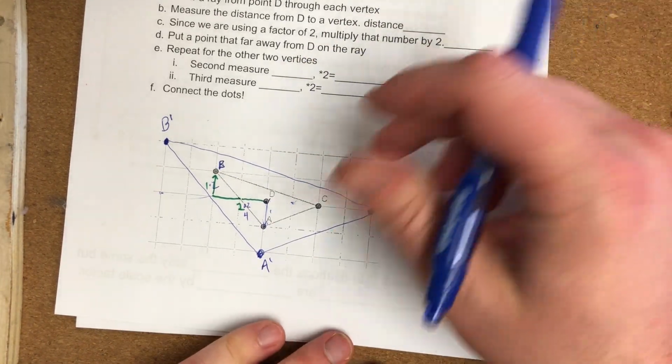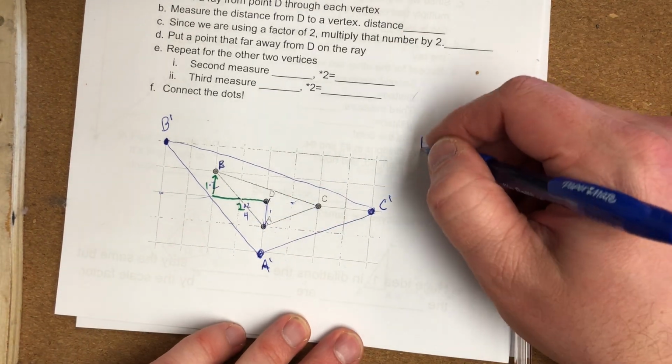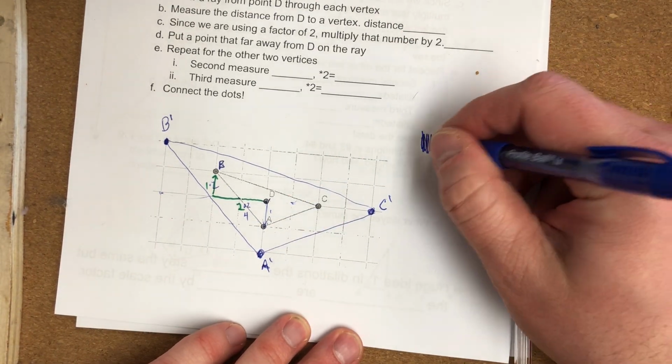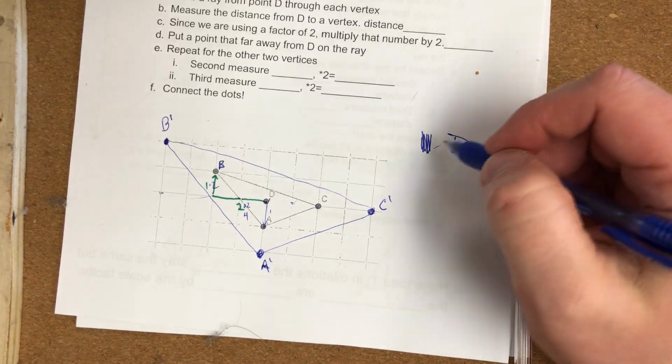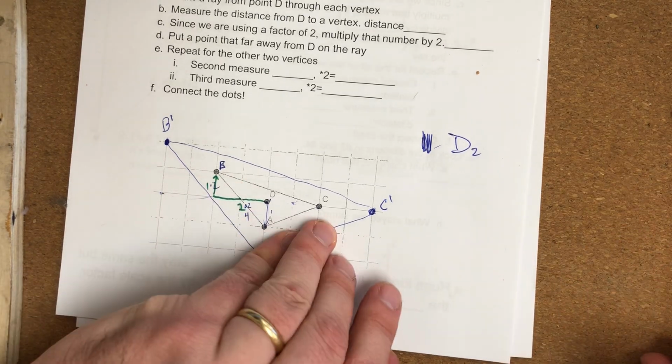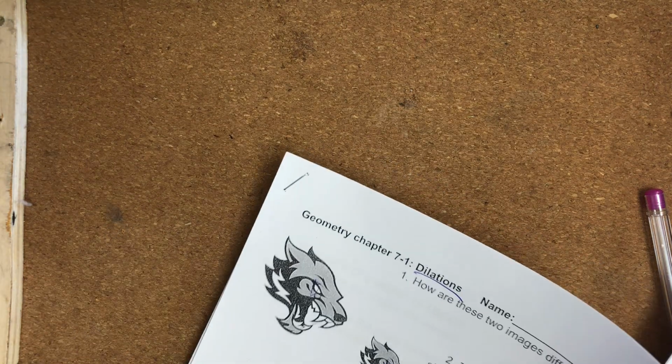Generally, whenever we do one of these transformations, we're going to do a little color code off to the side. This was D2, right? We dilated by a factor of 2. So I'm going to try to do that consistently whenever we're drawing these things. Let's continue on.